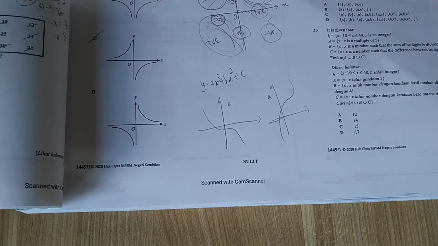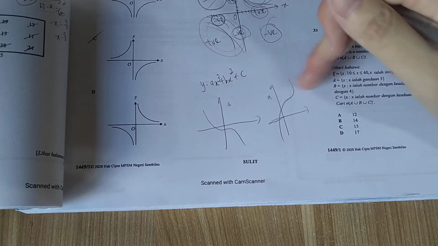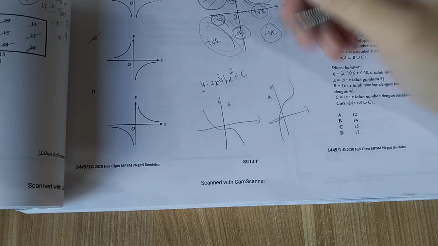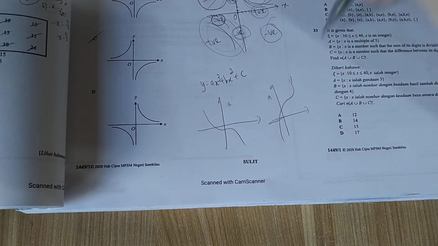Okay, 5 seconds. Just try to think about it. Which one positive, which one negative. Alright, 5 seconds. 5, 4, 3, 2, 1, 0. Alright, enough. So, which one is positive, which one is negative?